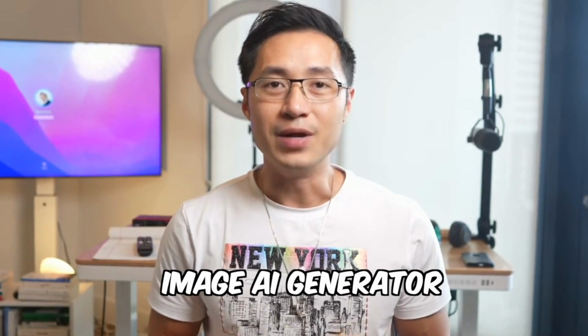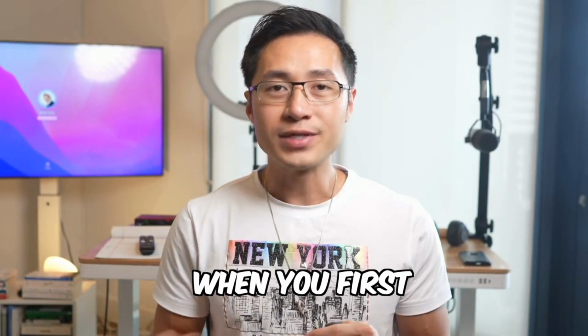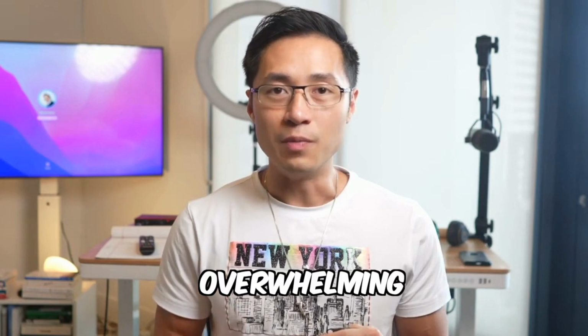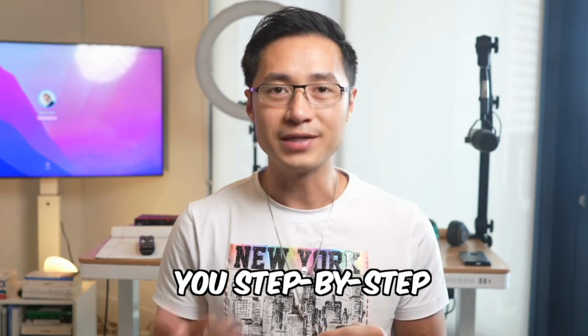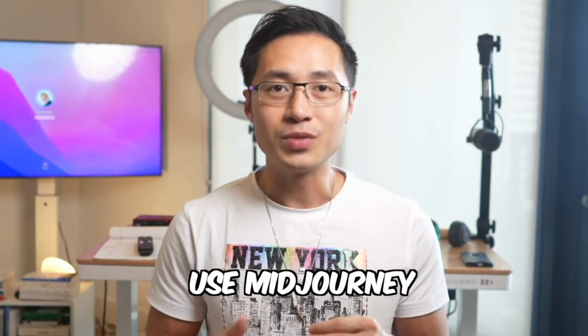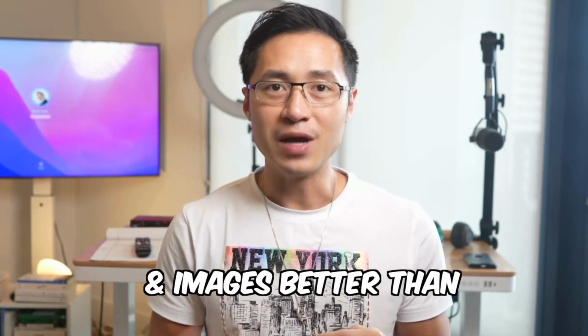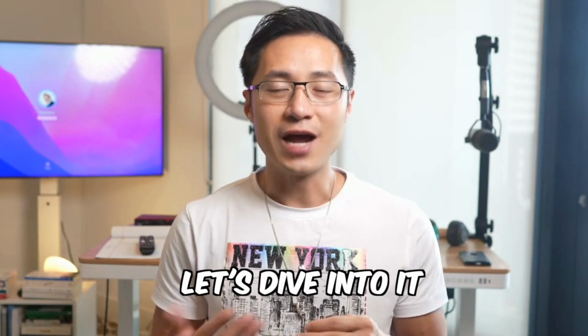Midjourney is a text-to-image AI image generator. When you first navigate the platform, it can seem overwhelming. I want to break it down for you step by step. By the end of the video, you'll be able to use Midjourney to create art and images better than 99% of people. So let's dive right into it.